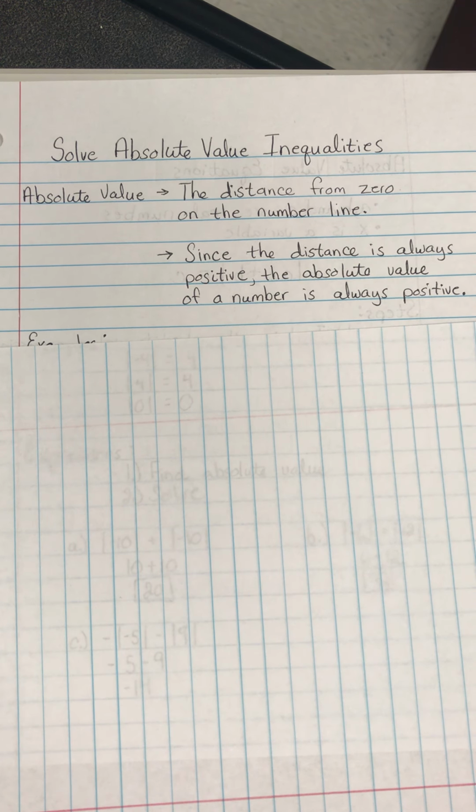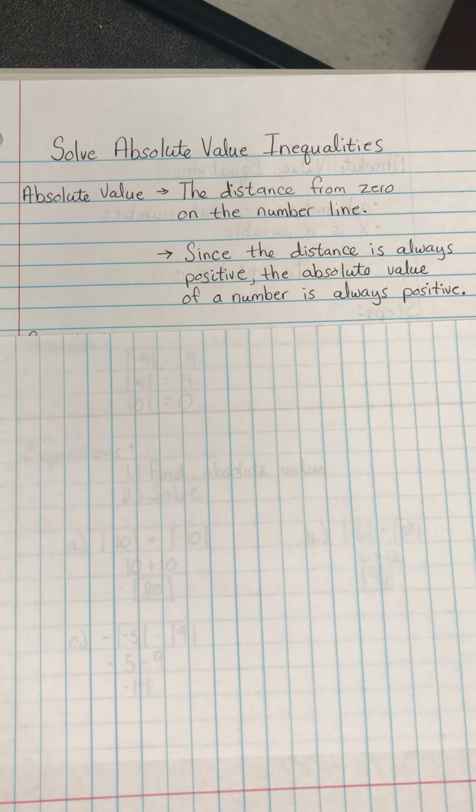Today we are going to talk about solving absolute value inequalities. So what is an absolute value? The absolute value is the distance from 0 on a number line. Since the distance is always positive, the absolute value of a number is always positive.